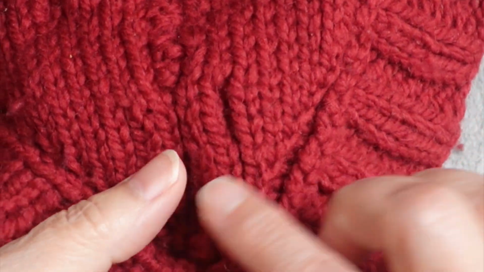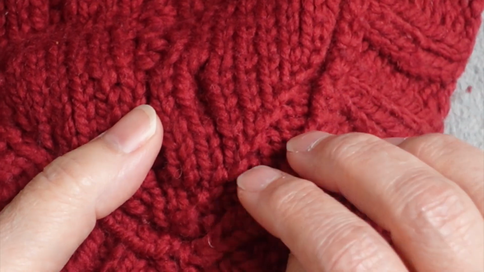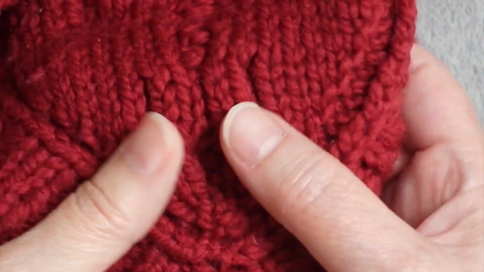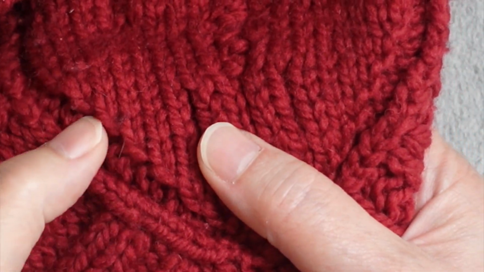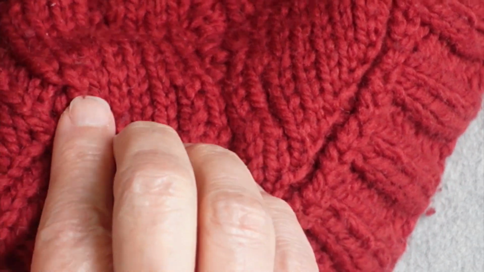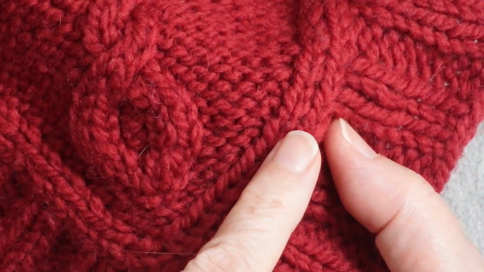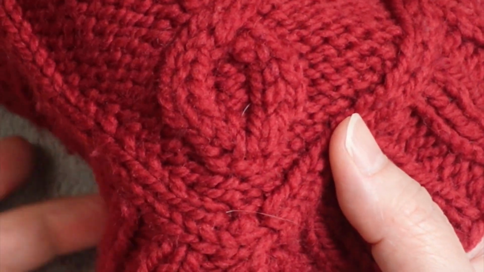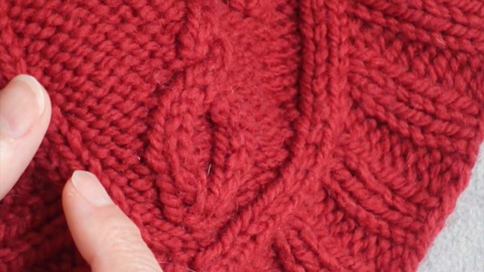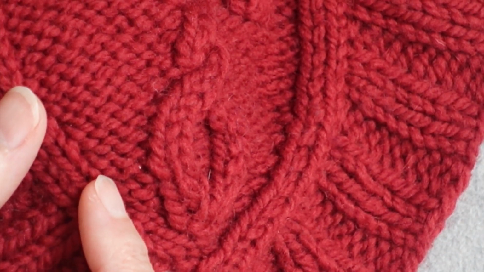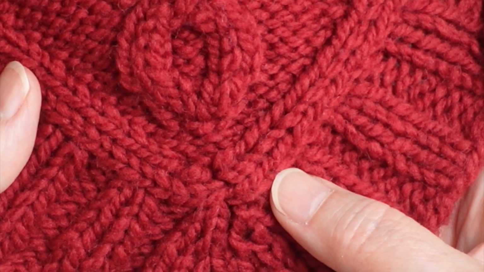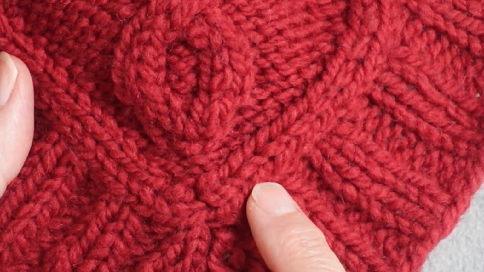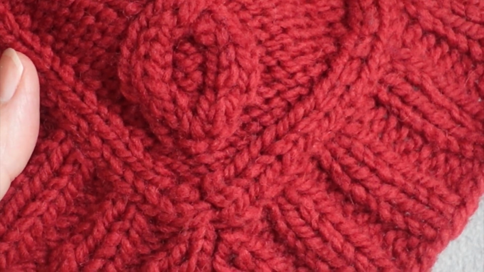This knit section here is the purl section that we saw before, and we can see that I've got make one right increases right here, and I have make one left increases here. So these are the make one lefts. And so on this side of the fabric, to the left of the knit stitch, I did a make one left purl, or make one purl left. And over here to the right of the knit stitch, I did a make one purl to the right. When I saw that make one purl to the right was not working in both locations, then I did some experimentation to see which way I wanted to mirror them.